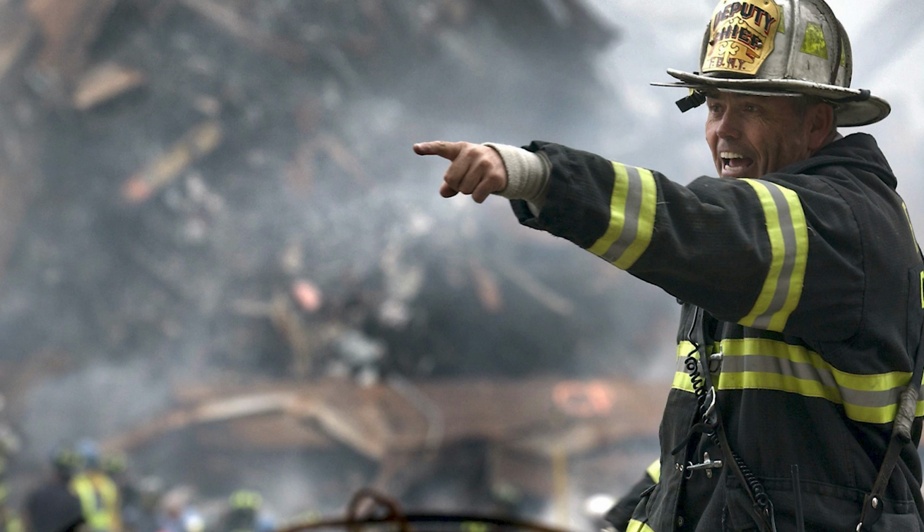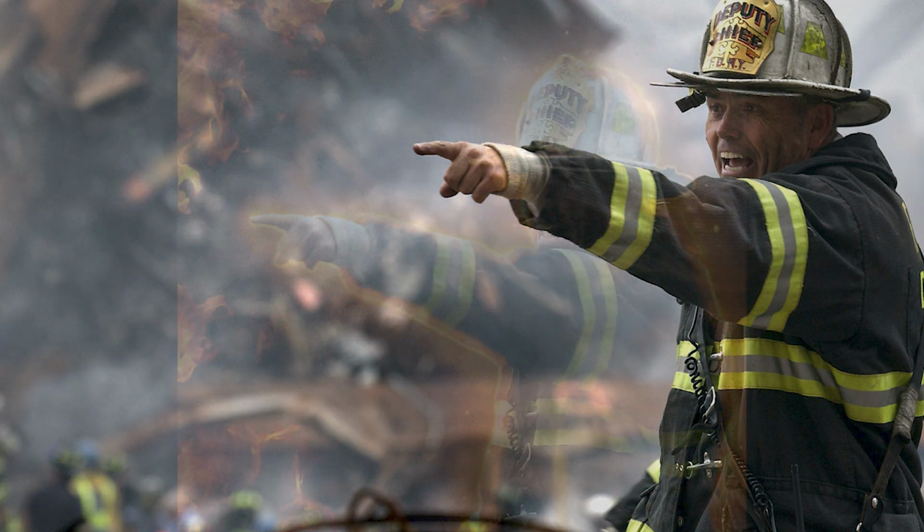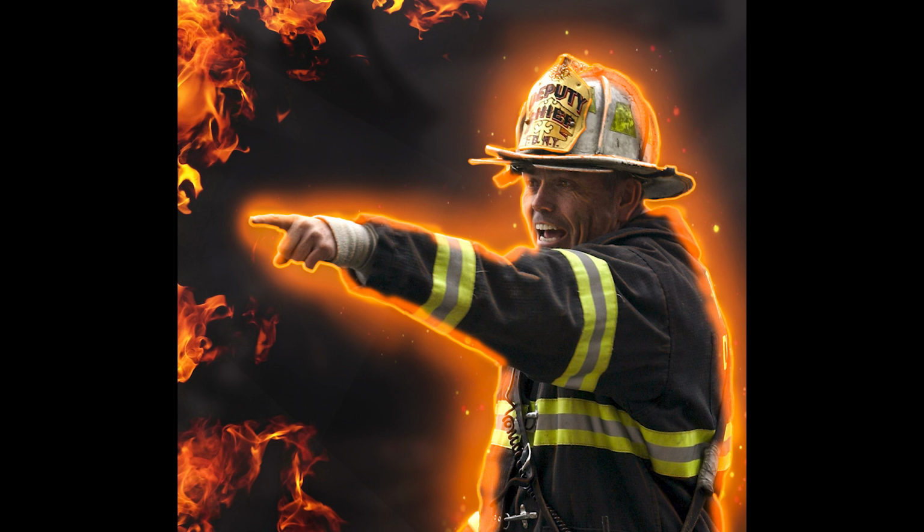Today's tutorial is how to give a glow effect in your photo. It's a simple way to transfer your image to this image to give your photo a perfect glowing effect.